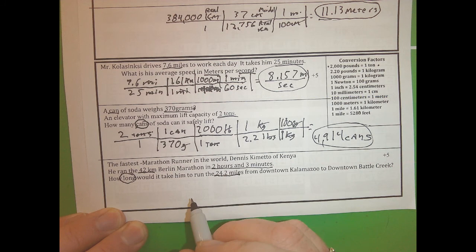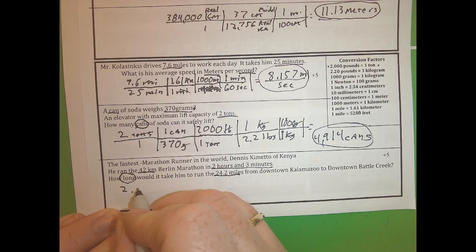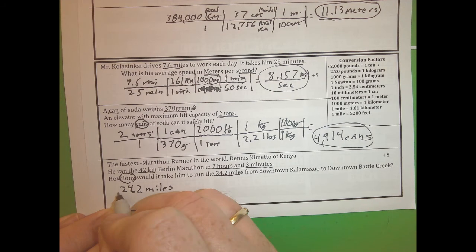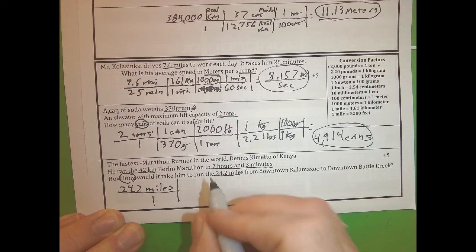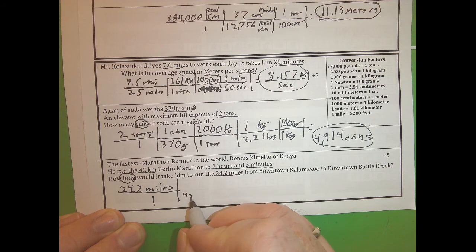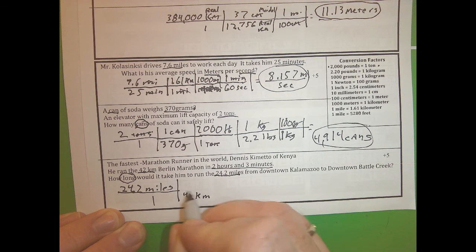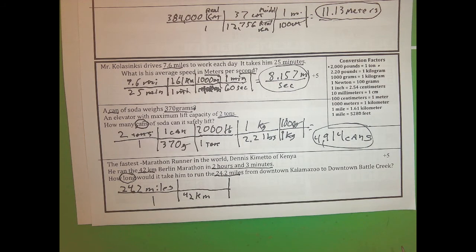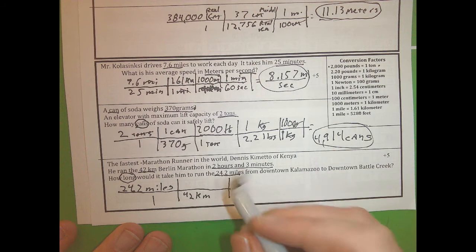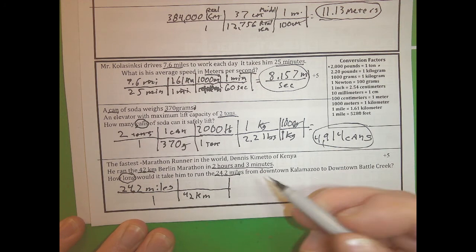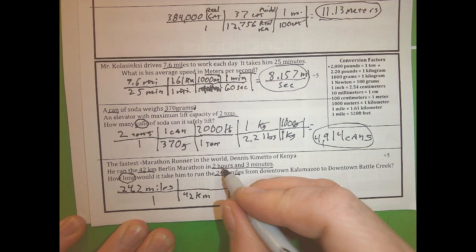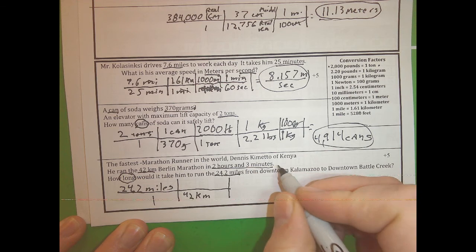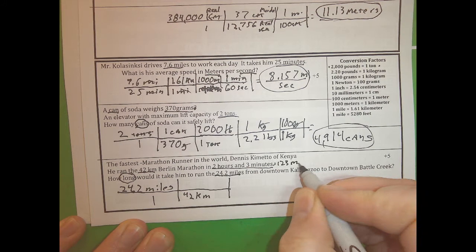So if we start with our distance, 24.2 miles over 1. We've got a speed of every 42 kilometers. Distance has to go on the bottom because we need the time on the top, is 2 hours and 3 minutes. So we've got 2 units. A couple ways to deal with this. You can either convert this into a decimal of an hour. That's too much like math. I know that 2 hours has 60 minutes, so 60 times 2 would be 120 plus that 3. I know that's going to be 123 minutes.